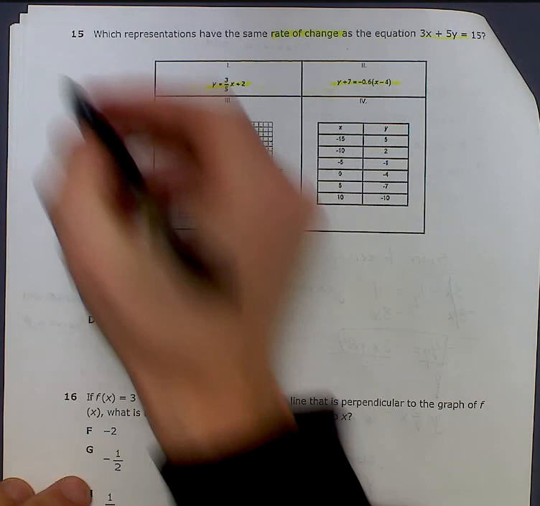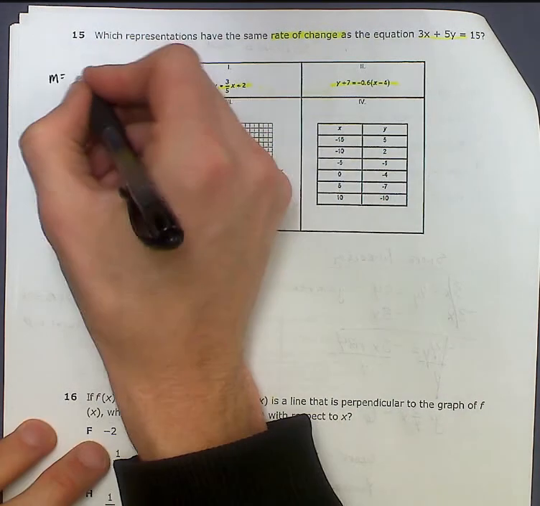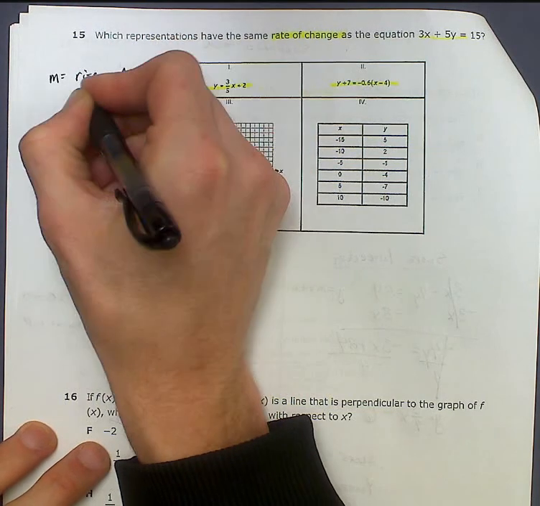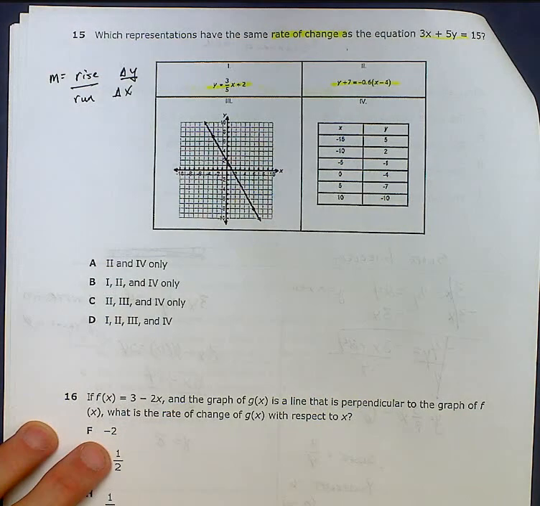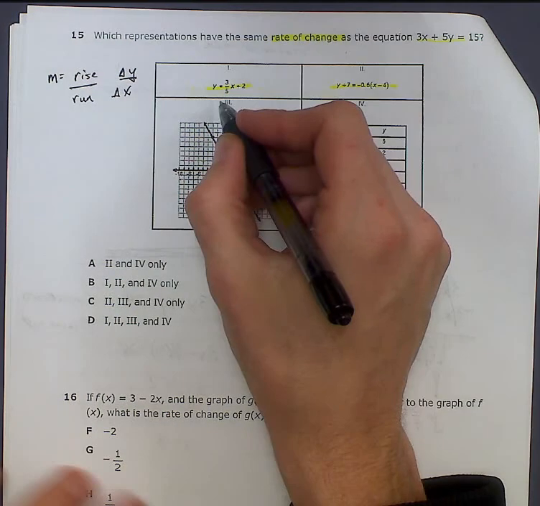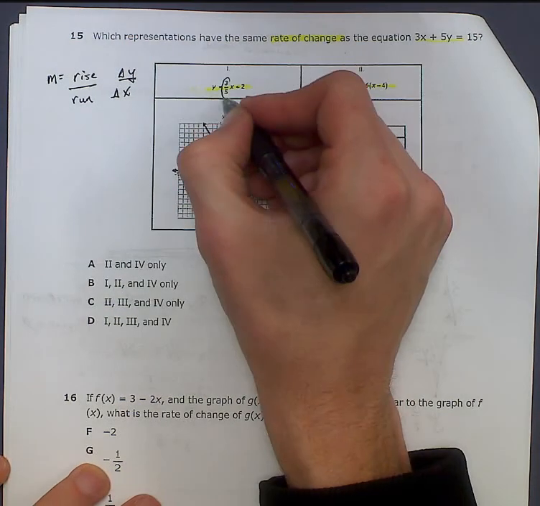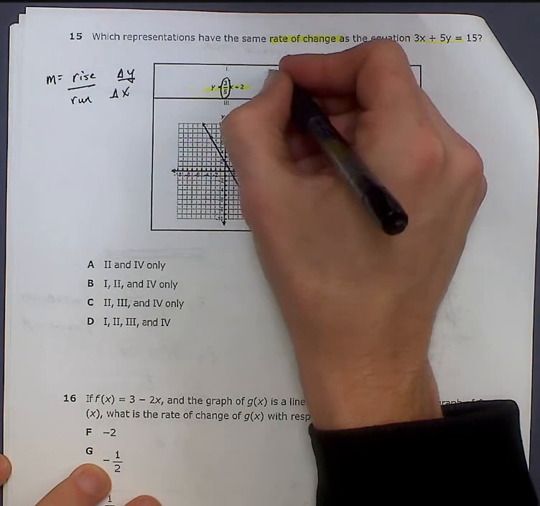So if rate of change is my m is equal to rise, which is the change in my y's, over my run, which is the change in my x. Well, in slope-intercept form, it's real easy to look at it because this number right here is going to be my m. So my rate of change is 3/5.